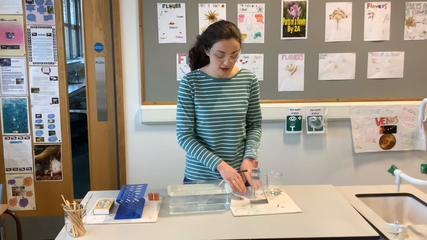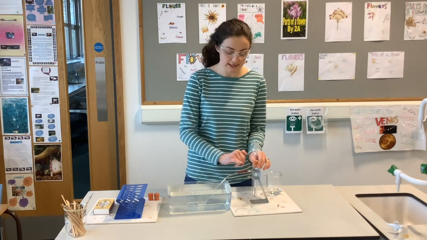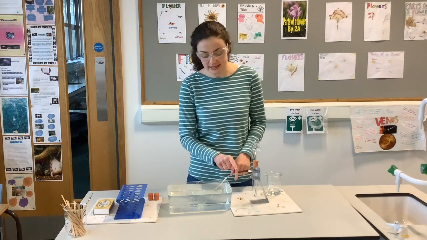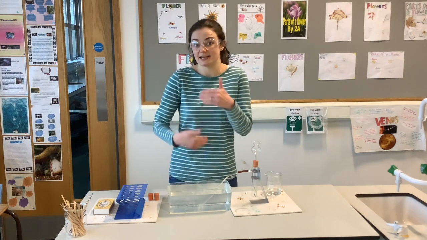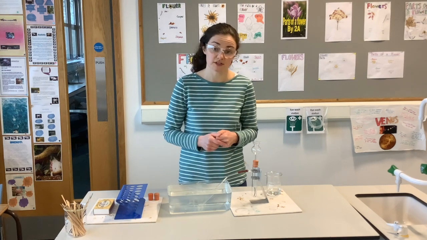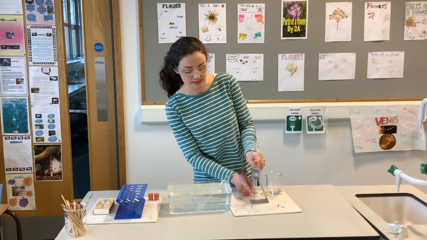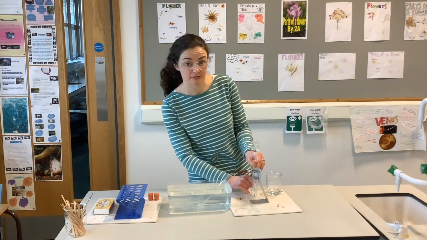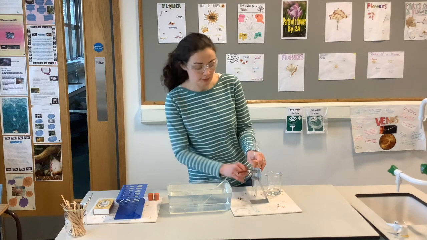What we have here is just a holder and a boiling tube with a side arm on it, and a little bit of rubber tubing that's connecting it to a delivery tube. What that will do is deliver the gas that's being produced in our reaction. Our reaction is going to take place in this boiling tube. Hopefully you can see from the video I've already got my piece of magnesium in that boiling tube.